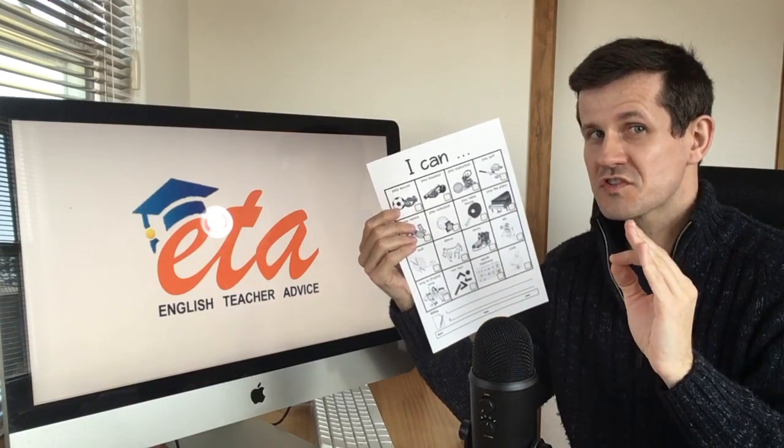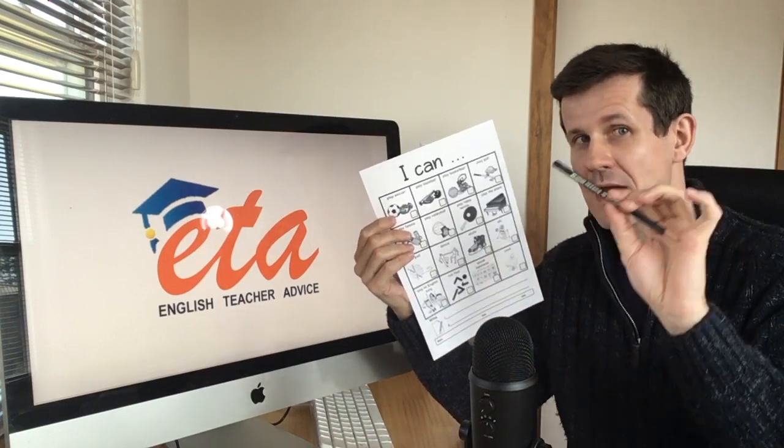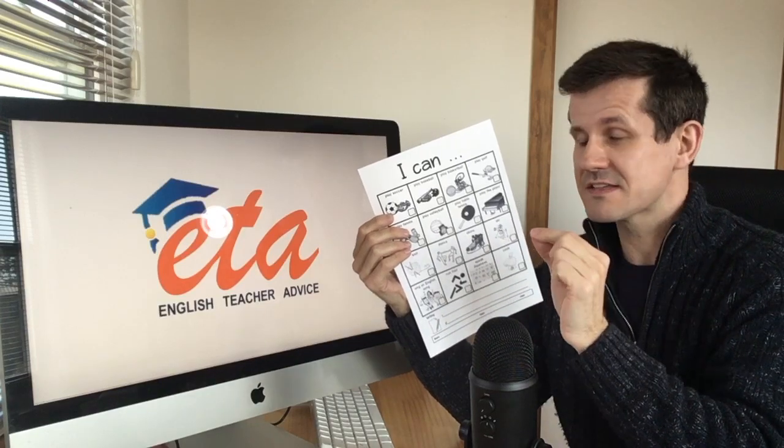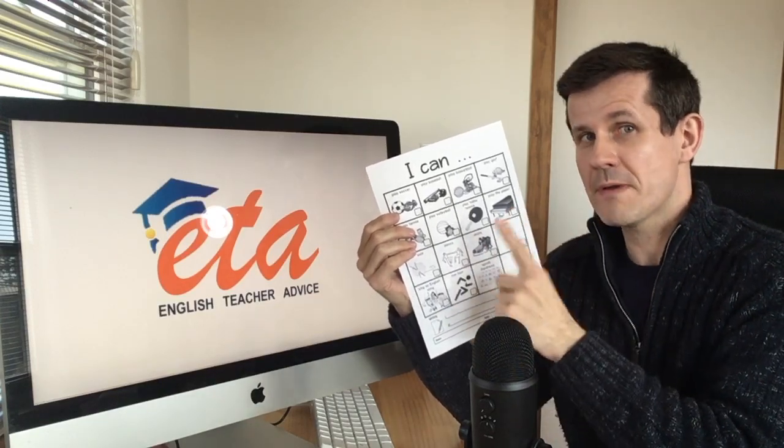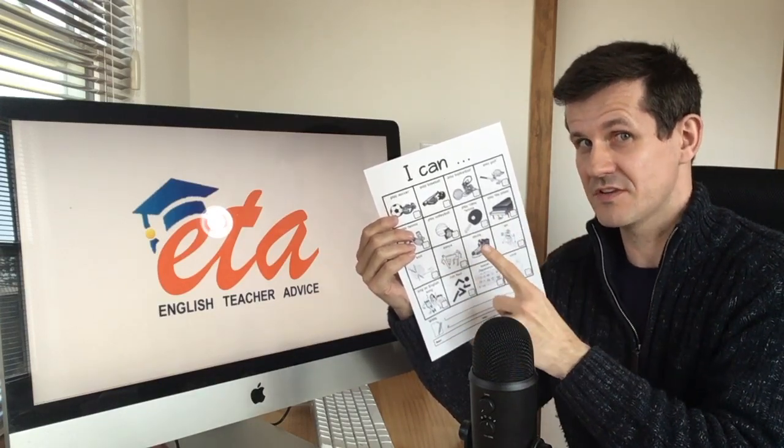So what the students are going to need, they're going to need a pencil, they're going to need an eraser, and they're going to need your prepared worksheet to do this activity.